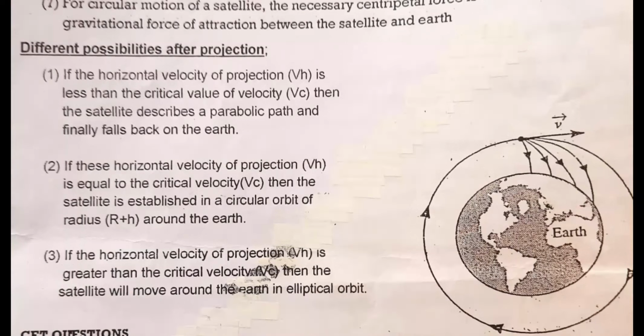And the third case is when it is greater than. So it will move out of the orbit and then revolve in some elliptical orbit. So that is not exactly the Earth's orbit. It is outside the Earth, which is useless.